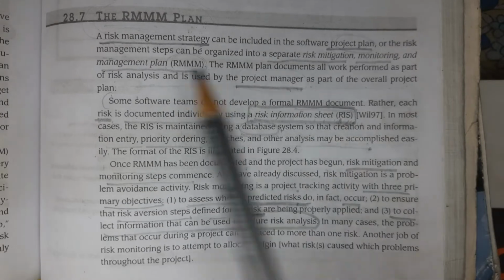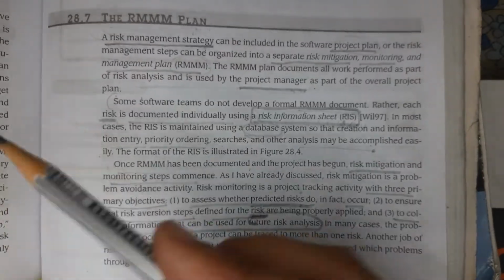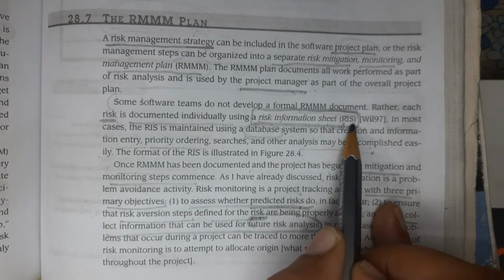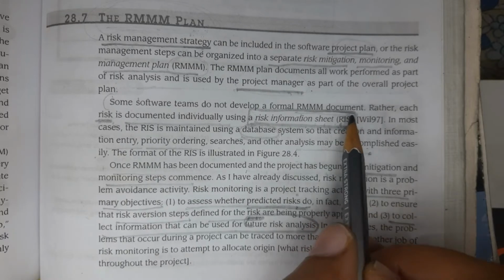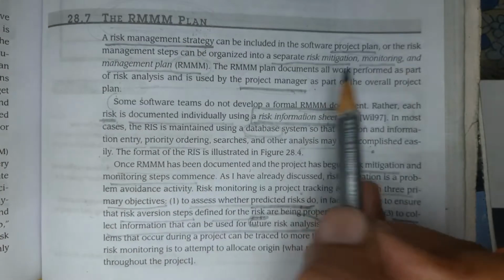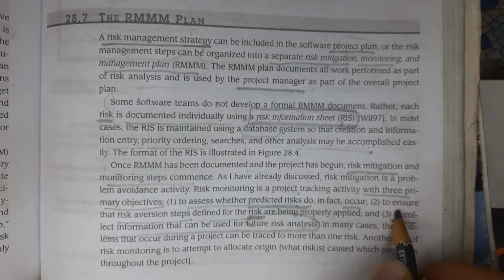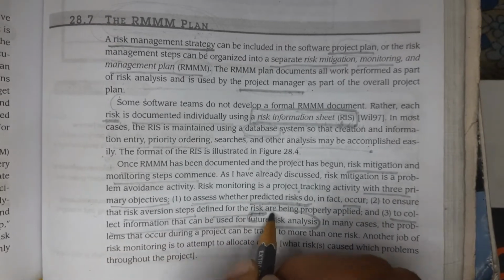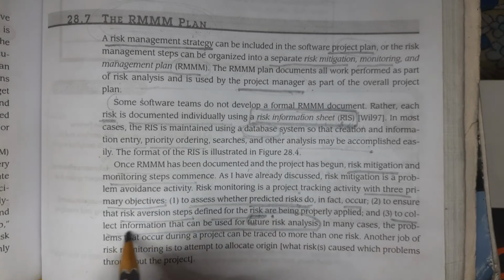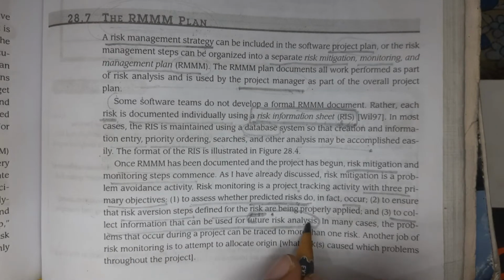Answer, what you can write down? It is a management strategy. It is used in the project plan. Project manager uses it. Risk information sheet is there, with all the details of the risk. Now there are the objectives of this RMMM plan. We come to know whether the predicted risk has occurred. We come to know what solution we have applied to a particular risk, and also we can collect the information which can be used for further analysis.